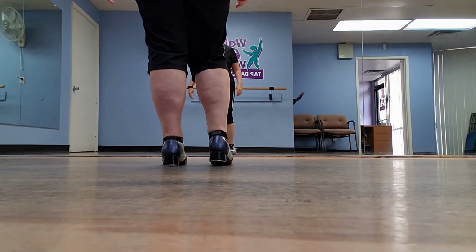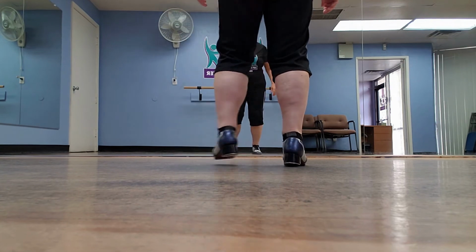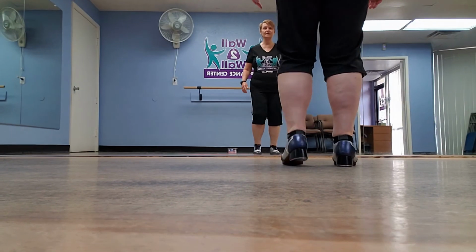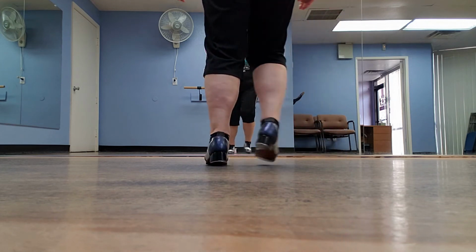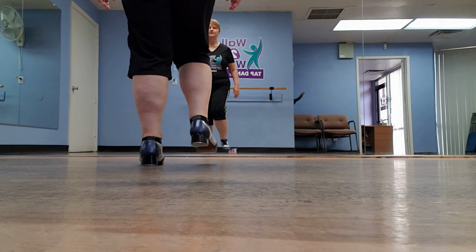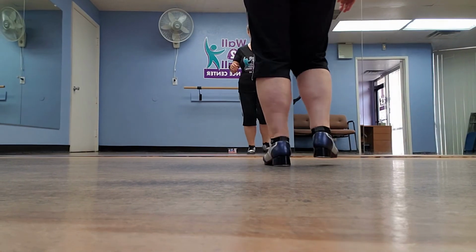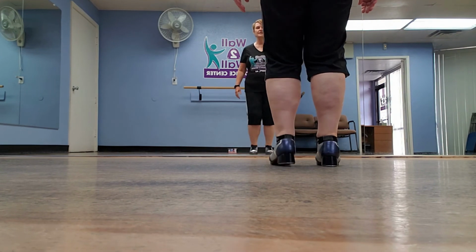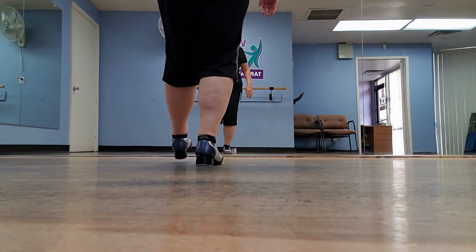Five, 6, 7, shuffle, step, shuffle, ball, change, hop, ball, lap, shuffle, step, shuffle, ball, change, hop, ball, lap, shuffle, step, shuffle, ball, change, hop, ball, lap, shuffle, step, shuffle, ball, change, hop, ball, lap, shuffle, step.